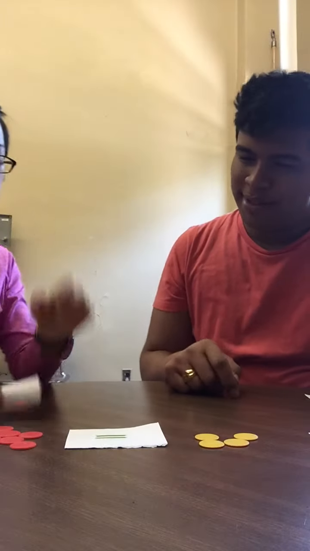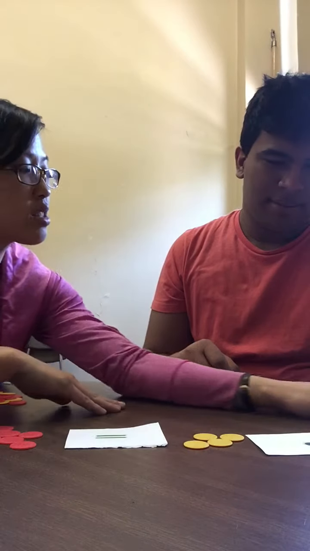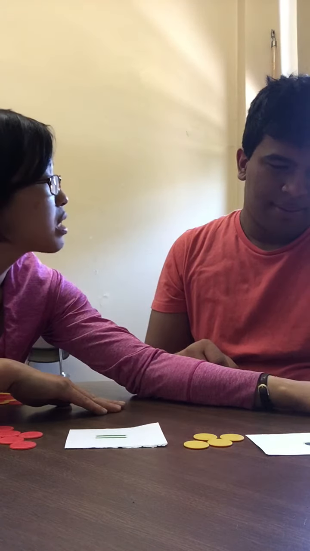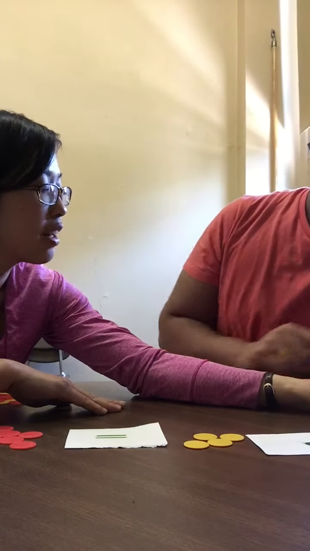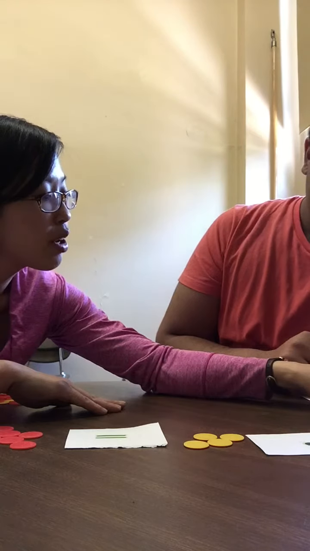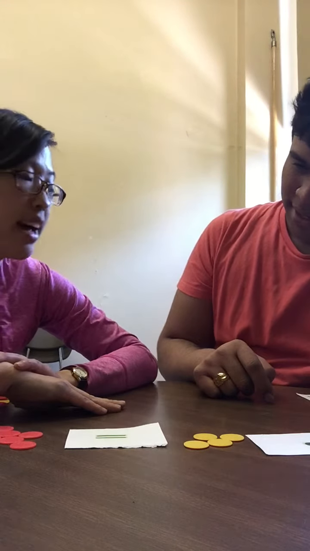Then 4. Multiply by 4, right? What does 4h mean? 4 times h. Right? 4 times h. Now, if we want to get the variable h alone, what do we do? Divide. Divide, good.